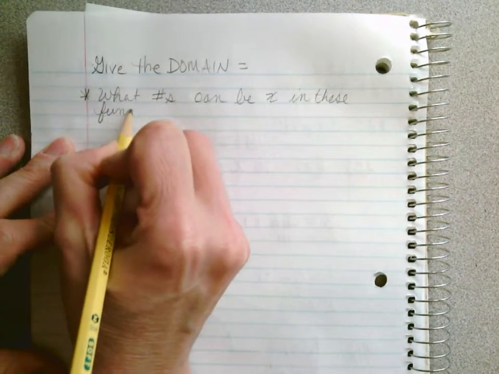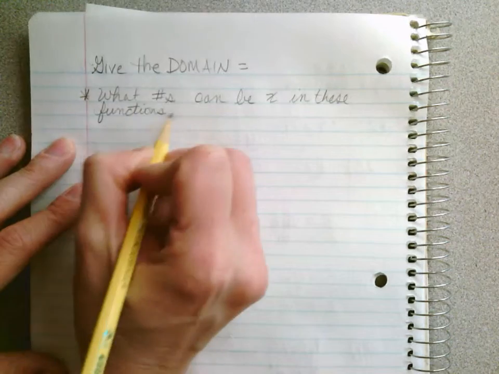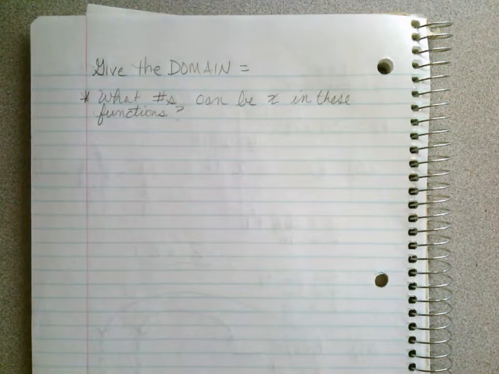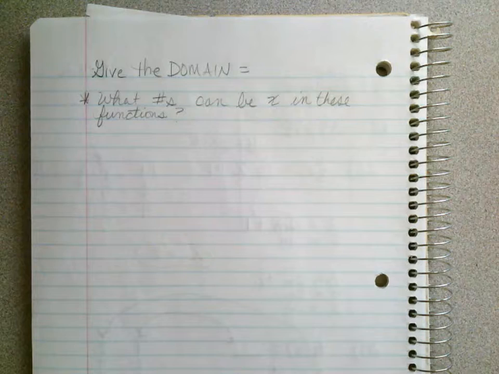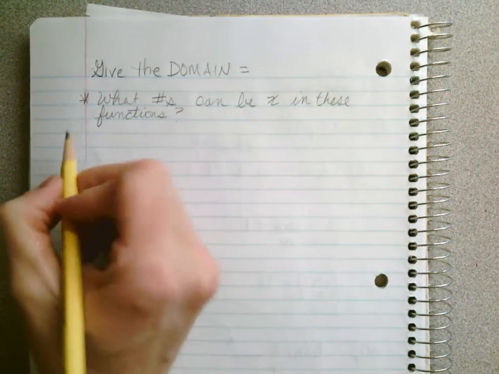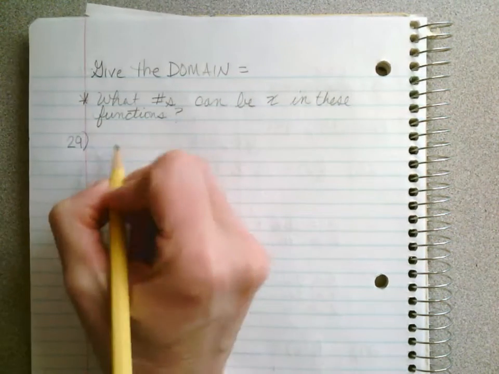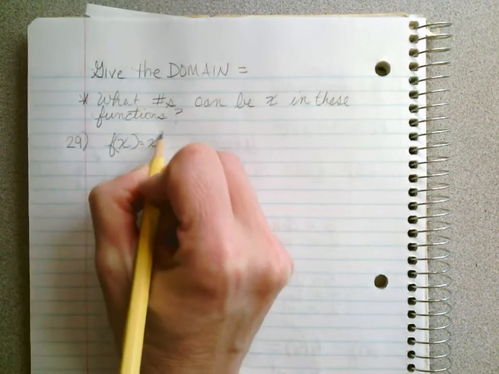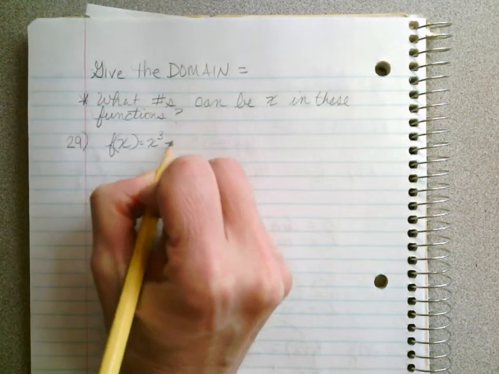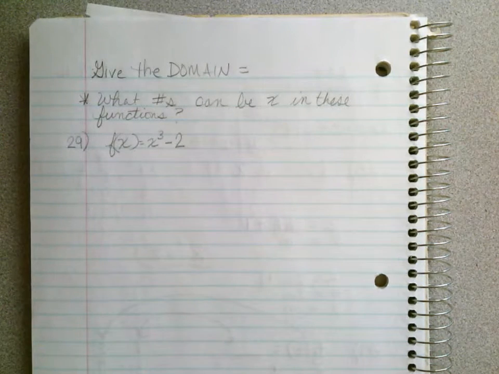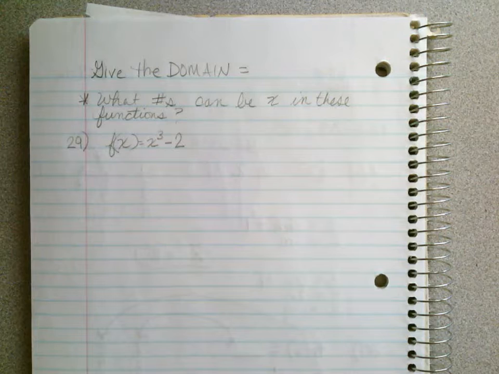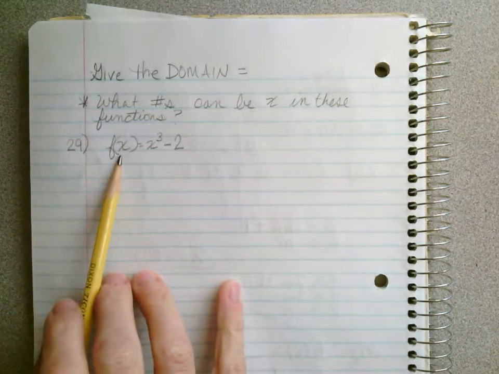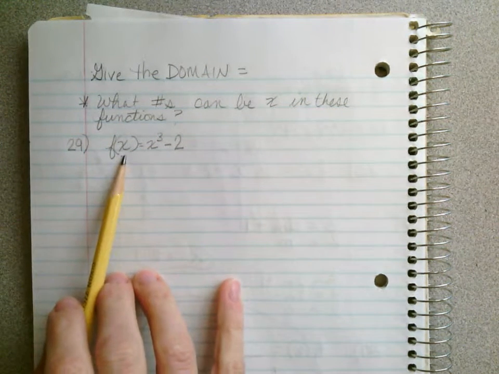You might be saying to yourself, well, there's a majillion and one different numbers that can be in most functions, right? Take, for example, number 29. F of x is equivalent to x cubed minus 2. This isn't designed to be a trick question. What I want to know is what numbers could be x. Well, Mrs. Myers, they didn't give me a y value. They didn't give me an output. That's true. But let me ask it a different way.